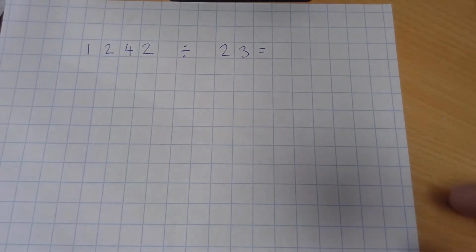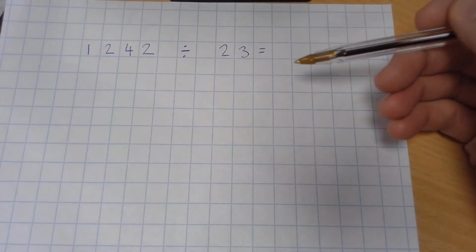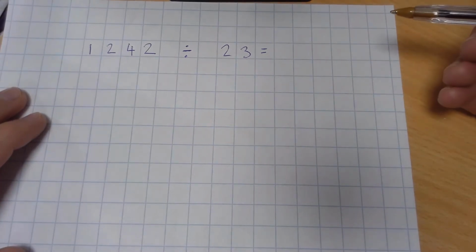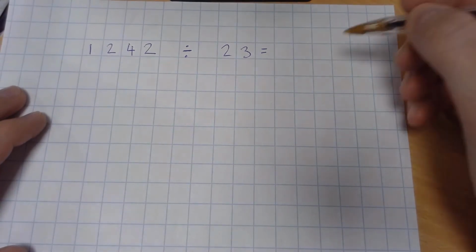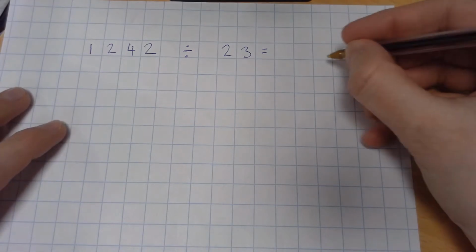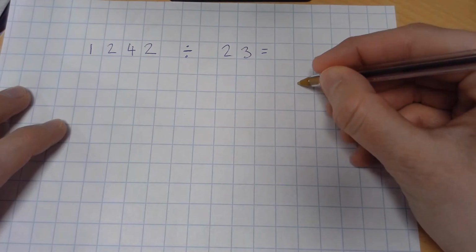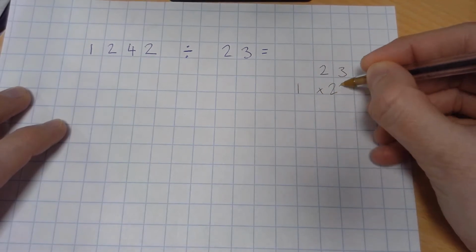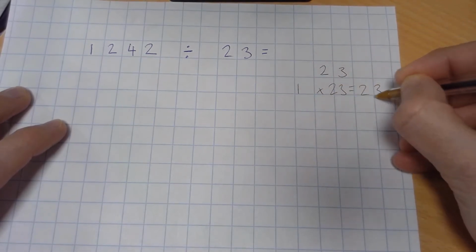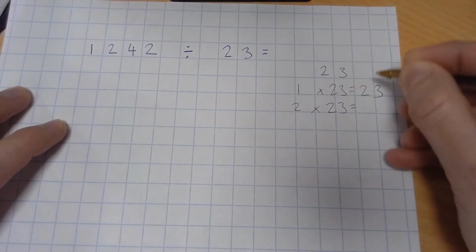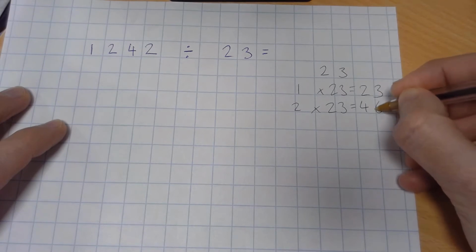Now the problem when we're dividing by two digits is that I don't really know my 23 times table. So my first port of call is going to be writing my 23 times table down the side. So let's have a go at working that out. If I have one lot of 23, I surprisingly have 23, and then 2 times 23, I know my doubling, so I just end up with 46.